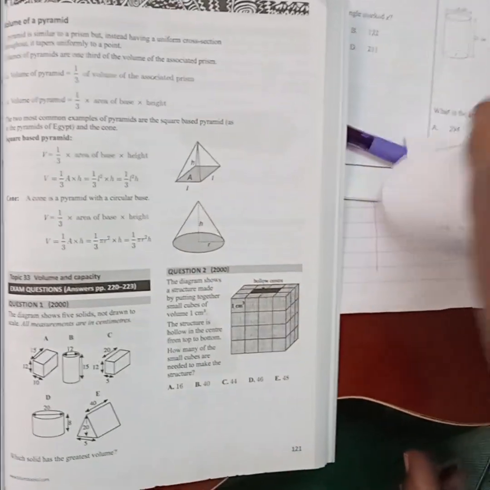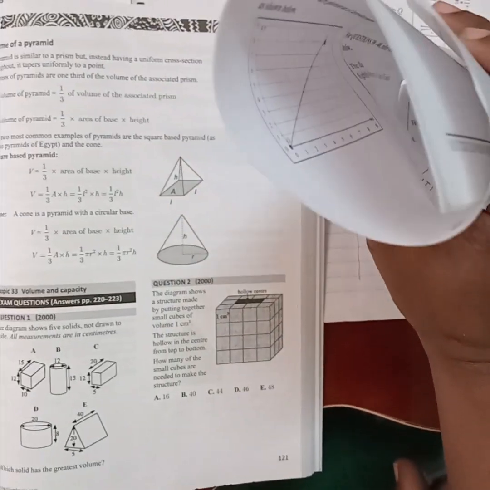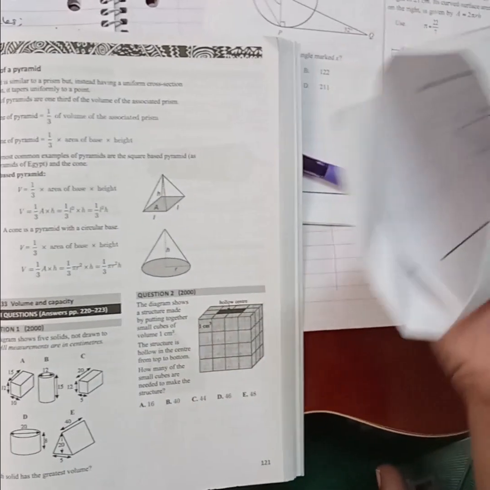Mine is not perfect, but I hope you get the idea. One part is a circle, the other part is a circle. So these two circles are your cross sections, and this part between the two circles is the length.